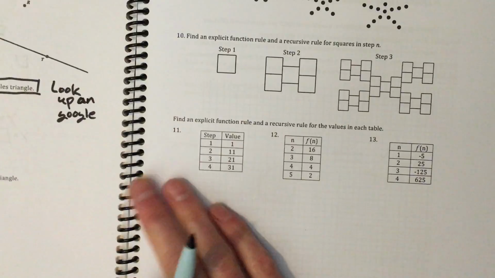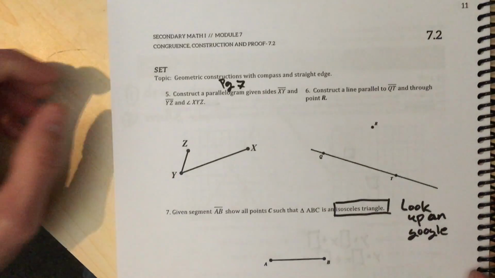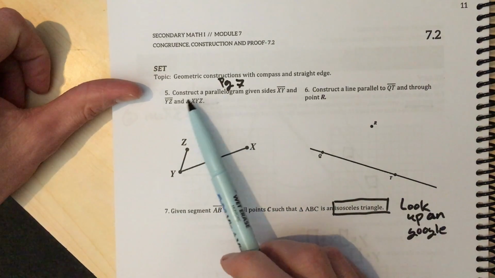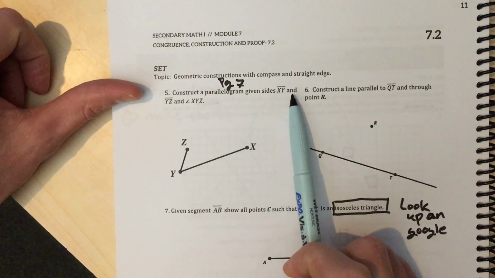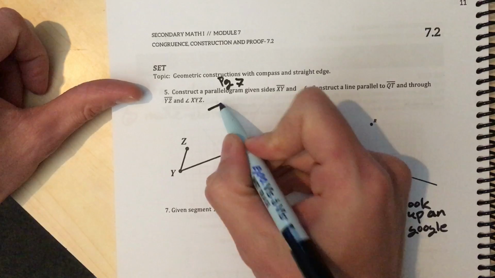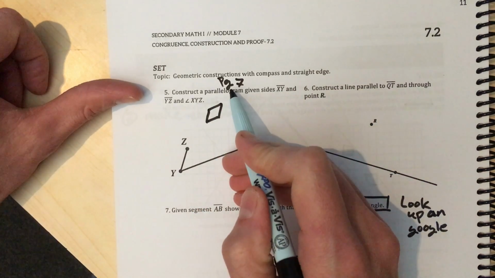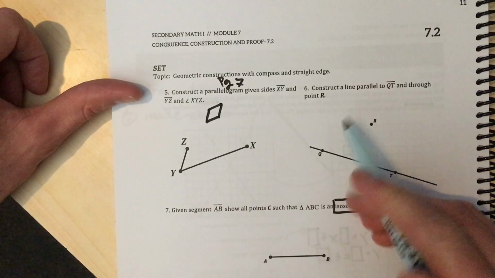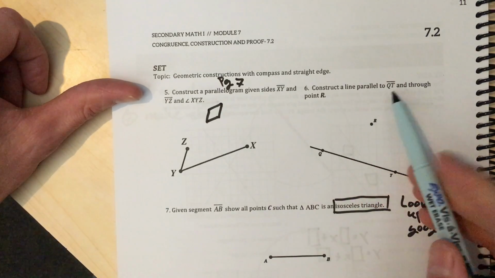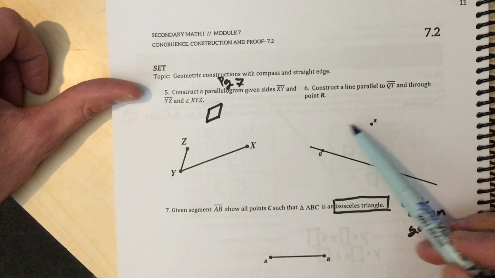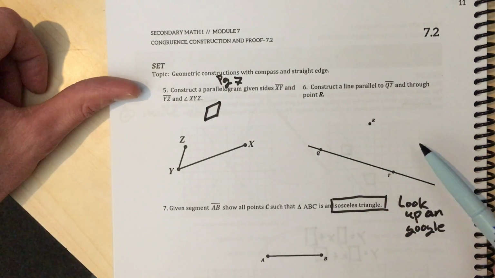And then the next one, so now we're getting into the set. So this is what you're gonna be doing more on your own. And it says construct a parallelogram given by xy, so parallelogram. This is the very first one that we did in our lesson, so page 7, look back at page 7. And then it says construct a parallel line to QT through point R, so your line's gonna look something like this.